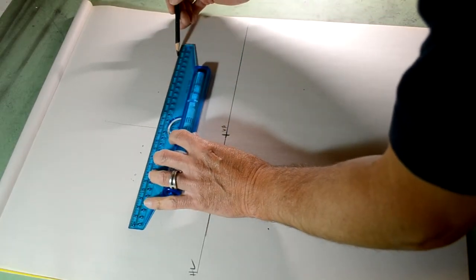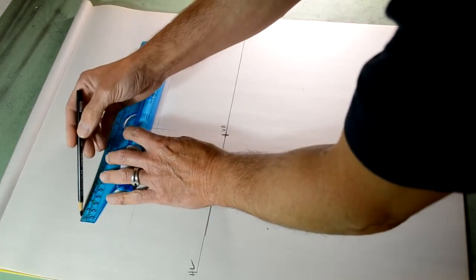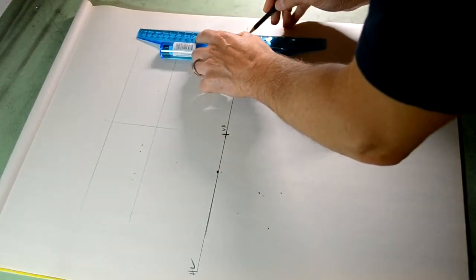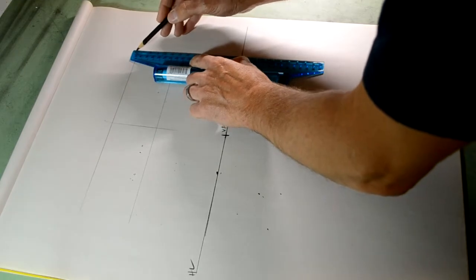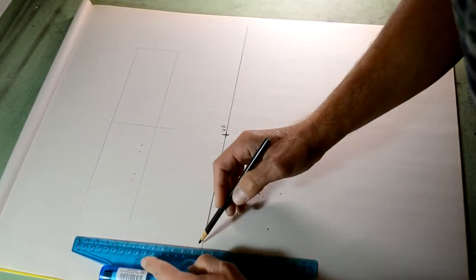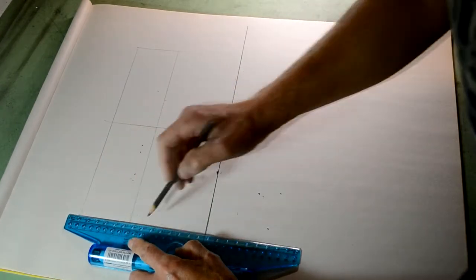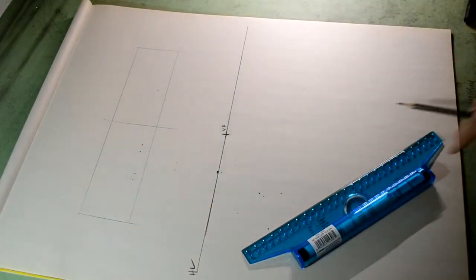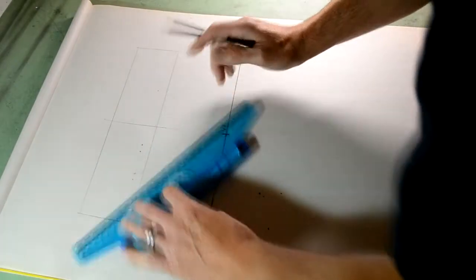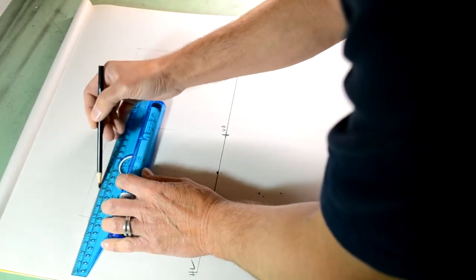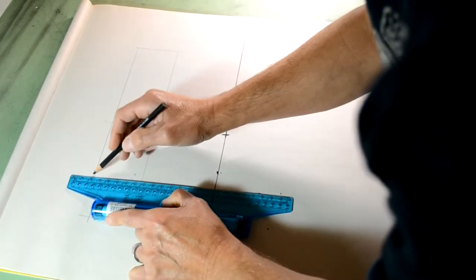I'm going to create some guidelines. And remember, anything that is essentially parallel to the picture plane, it stays true. So it's going to be pretty simple for the most part to just initially draw out the letters of your name. I'm not going to worry about getting these perfect. I'm going to start with the T.